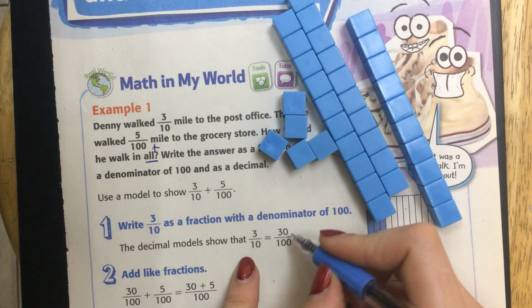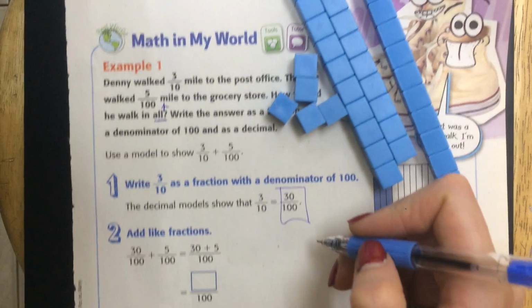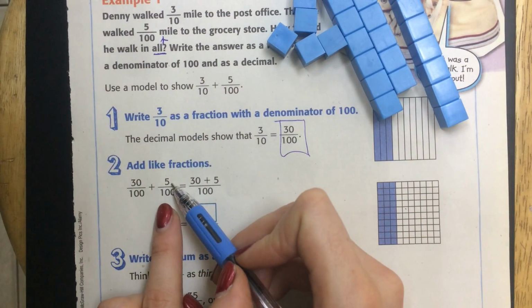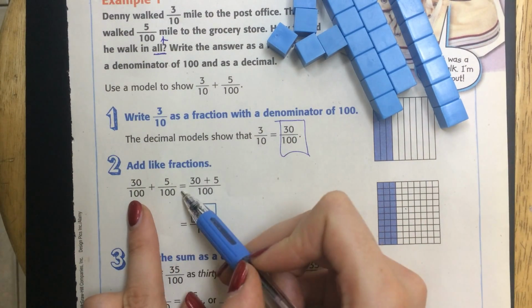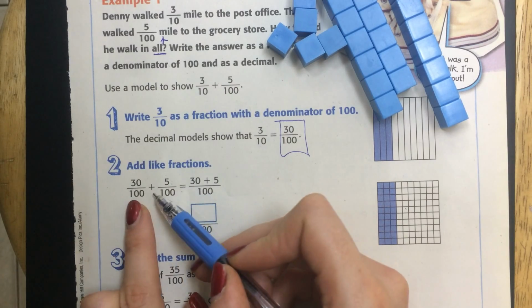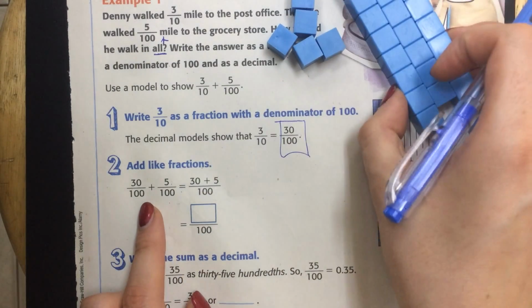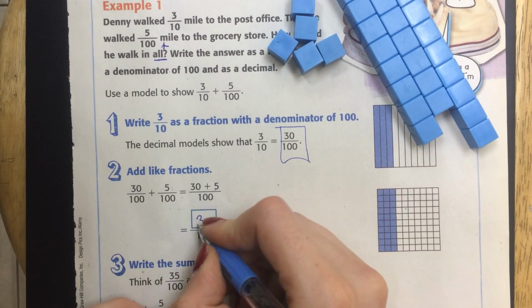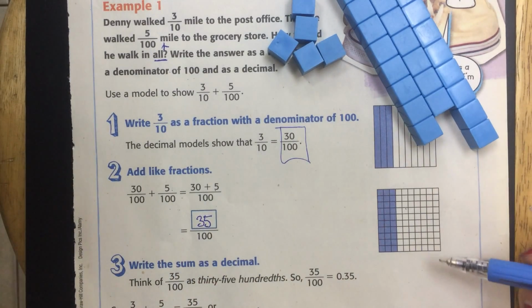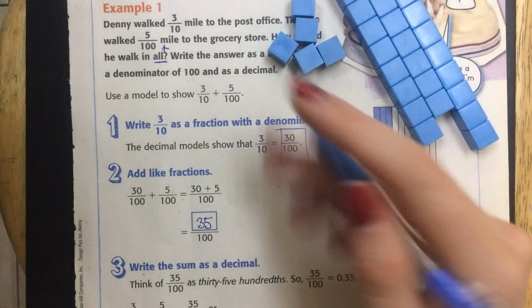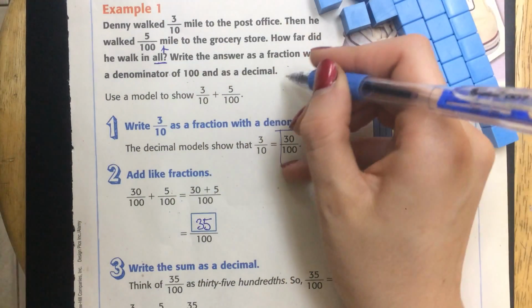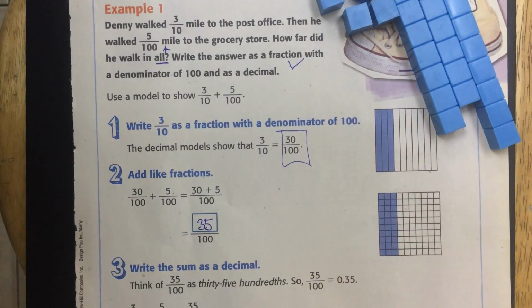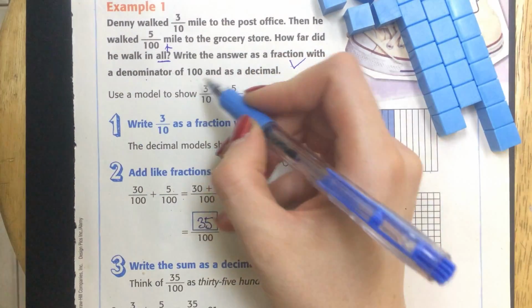Okay, so we've got the first one. Now we need to add because they need to have the same denominator. So 30 plus 5/100ths, 30 plus 5 is 35. So 35/100ths. So we've written this as a fraction. Check. Now we need to write it as a decimal.